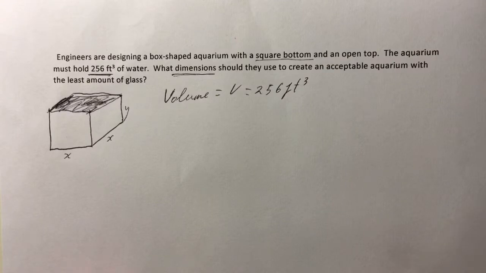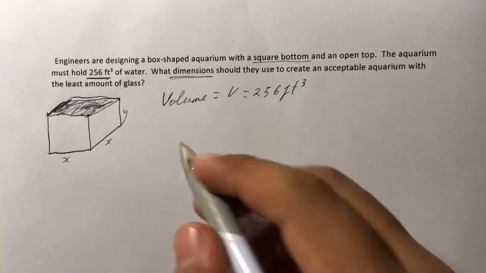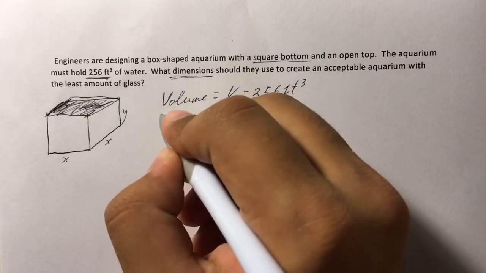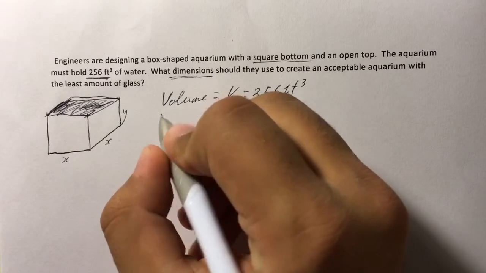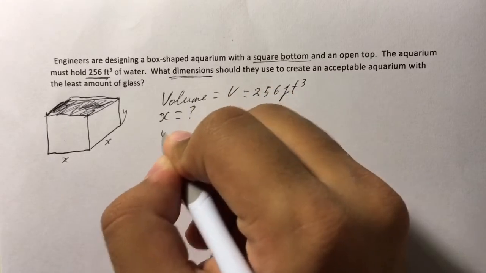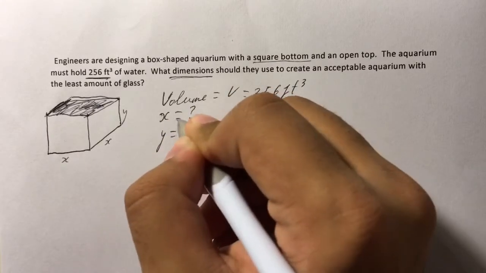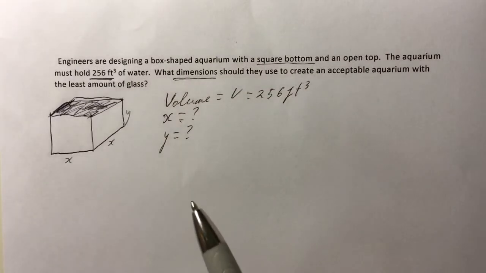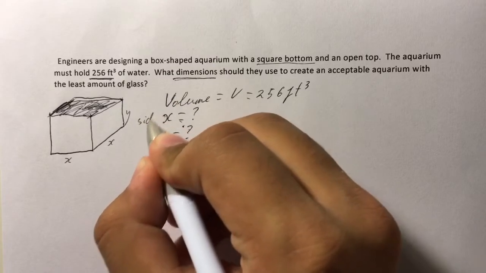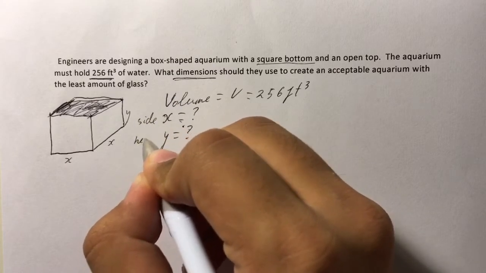Also, I don't know x and I don't know y, but I know that I have to find them. It's what the problem is asking for. So I'm going to state that. And I know that this is the side, this is the height.